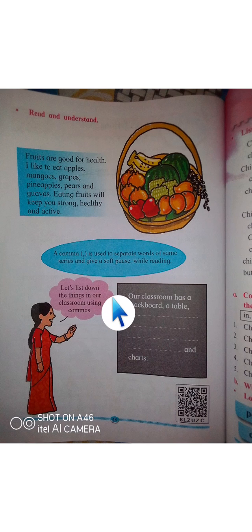So let's list down the things in our classroom using commas. Okay, how to use commas we will see. Okay, so as we have seen in the first sentence, I like to eat apples, mangoes, grapes, pineapples, pears and guavas. So every time we are using commas, we are taking a pause.